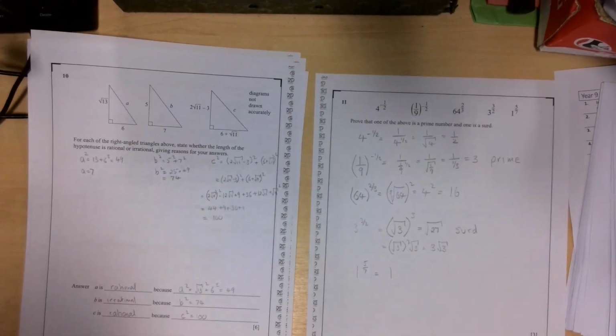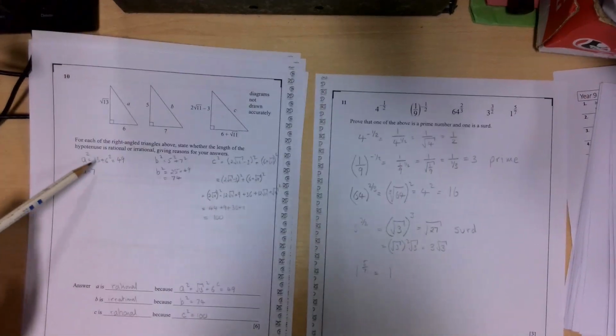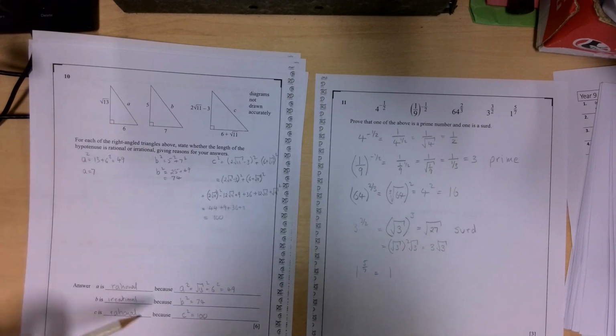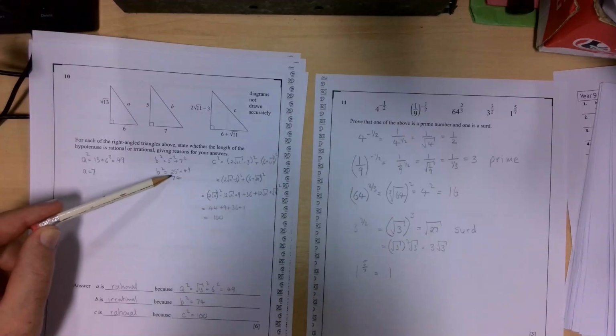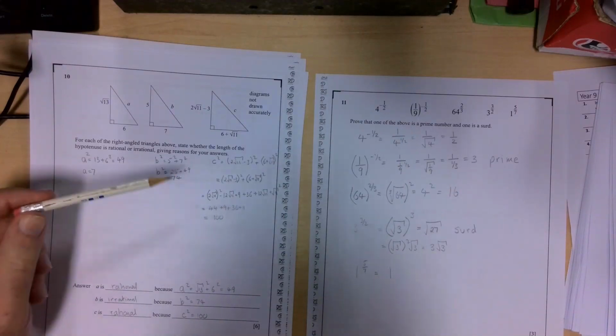Okay, question 10. For each of the right angle triangles above, state whether the length of the hypotenuse is rational or irrational. So we're using Pythagoras. That squared is 13, that squared is 36, 13 and 36, 49, square root of 49, 7, so that's rational. 5 squared plus 7 squared, 25 plus 49, 74, square root of 74 is irrational.